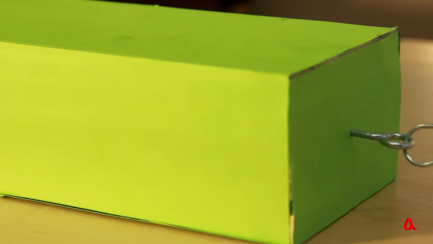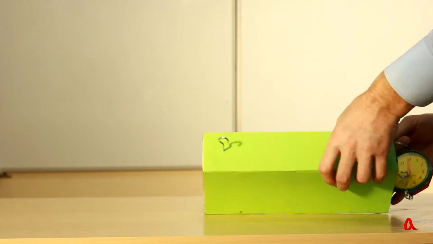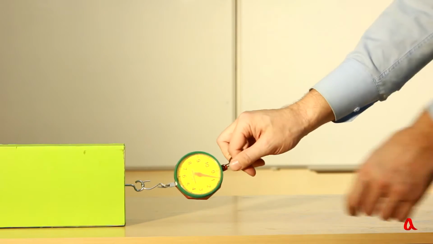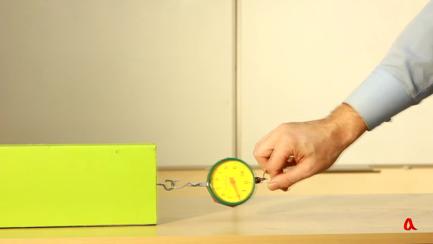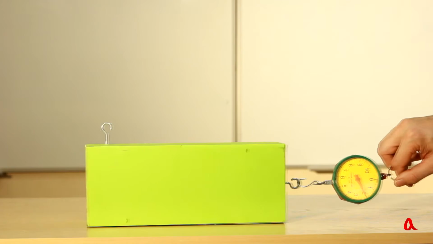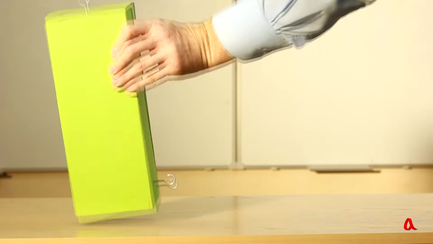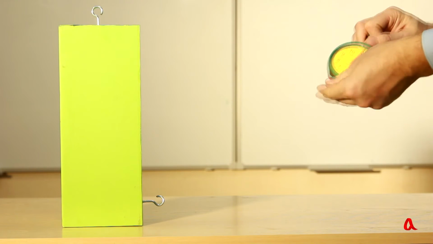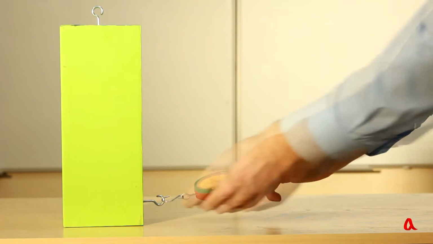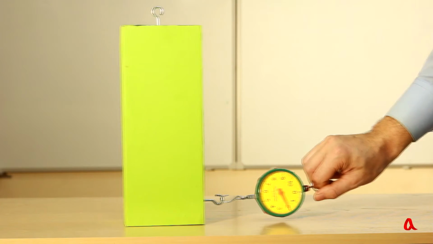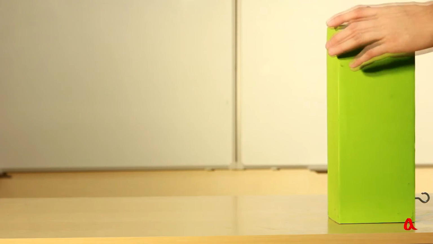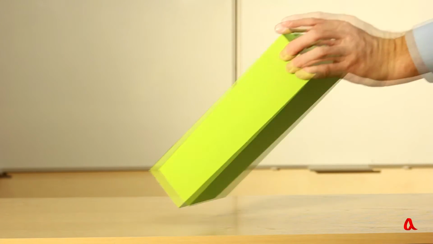Now put the bar on a long, narrow facet. The sliding friction force is again equal to 2 units. And, finally, put the bar on a small facet. And again, to move it aside, it is necessary to apply an effort equal to 2 units. Thus, the friction force doesn't depend on the area of contact surfaces.